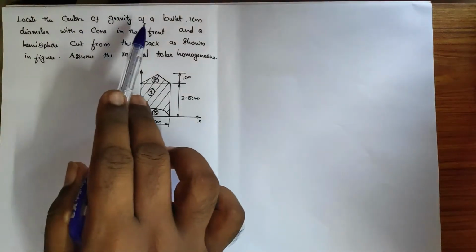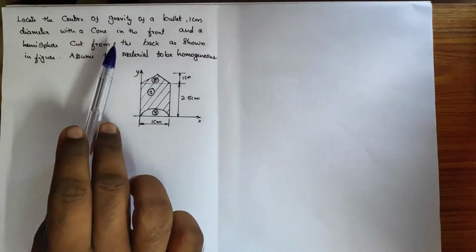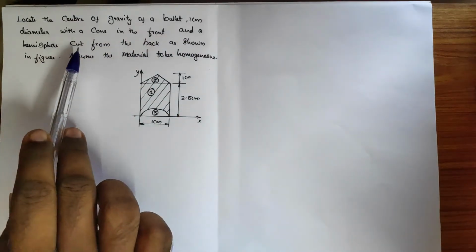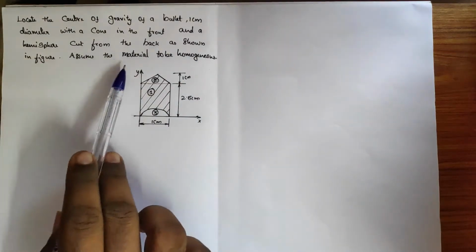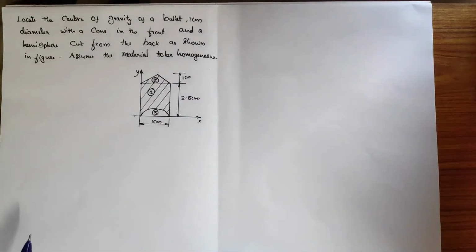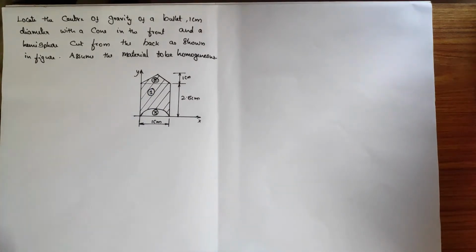I have a question from center of gravity. Locate the center of gravity of a bullet 1 centimeter in diameter, with a cone at the front and a hemisphere cut from the back, as shown in the figure. Assume the material to be homogeneous. So here it says all the materials are combined together and the bullet is homogeneous. With respect to the volume, we are just going to take the centroid formulas.